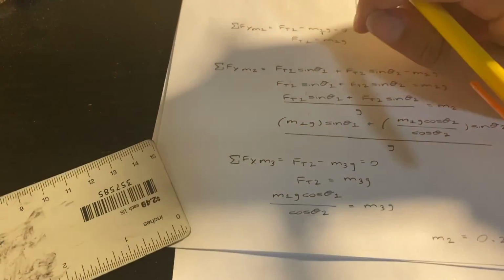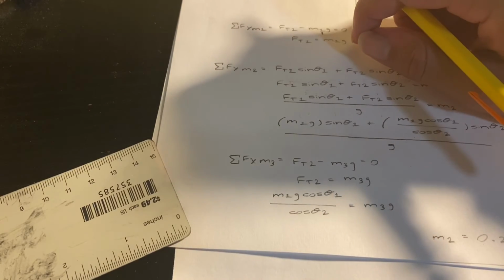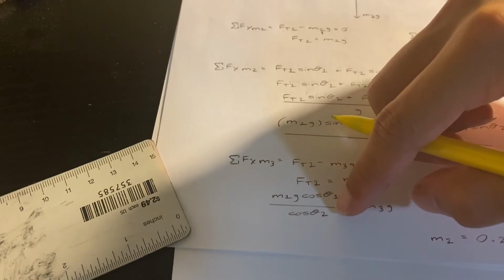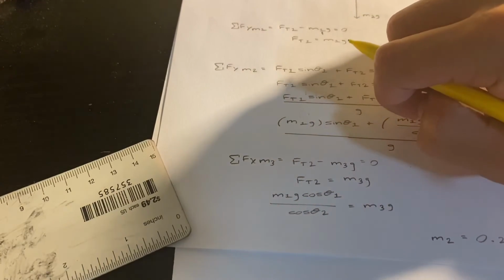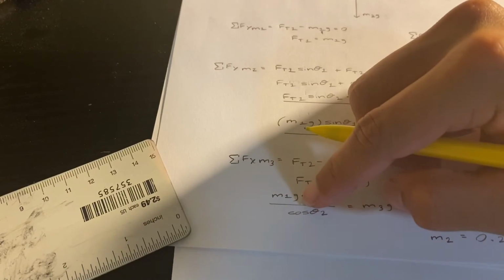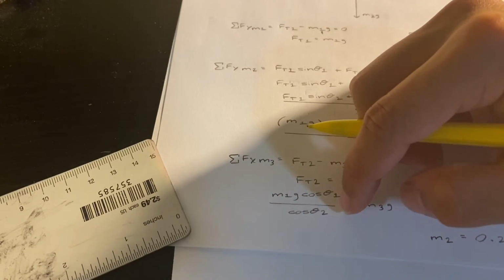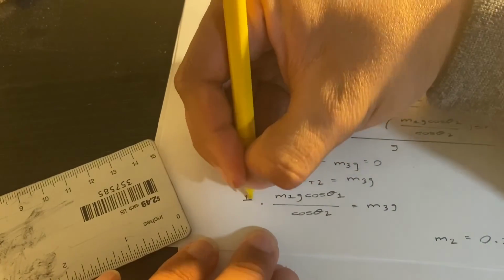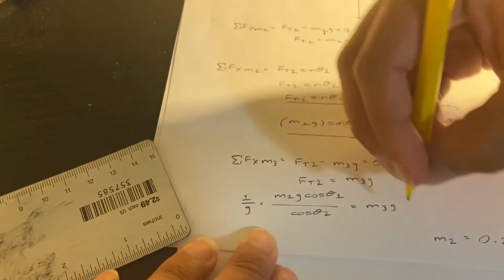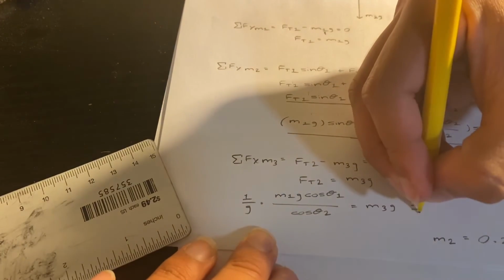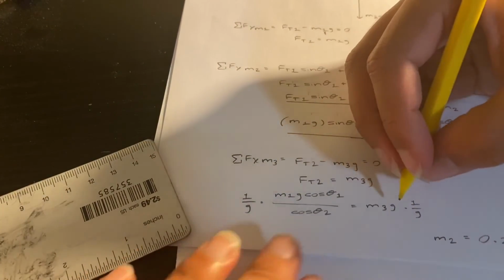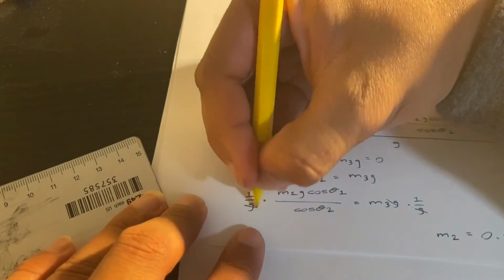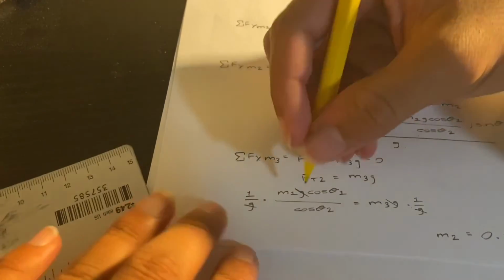Now to isolate m3, we will just divide both sides by g. When you divide both sides by g, you're basically multiplying each side by 1 over g. Firstly, the g here and the g here will cancel out, and the g here and the g here will cancel out.